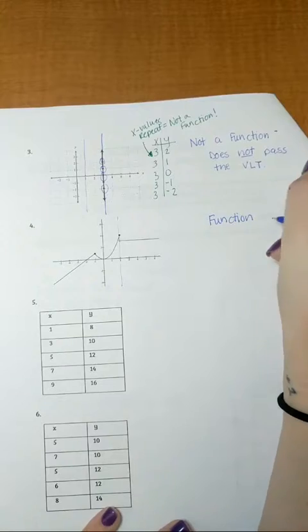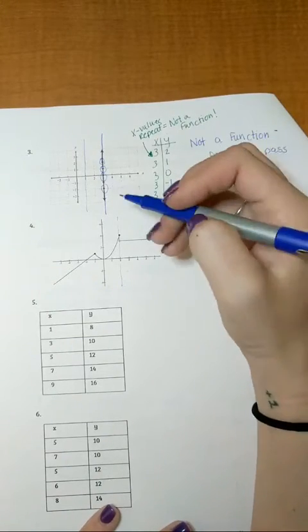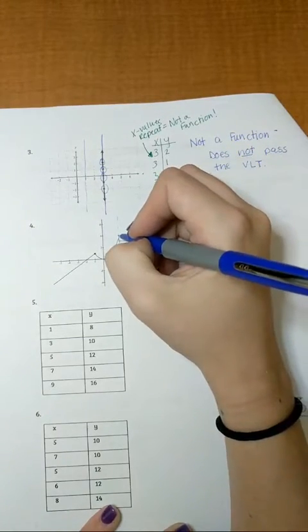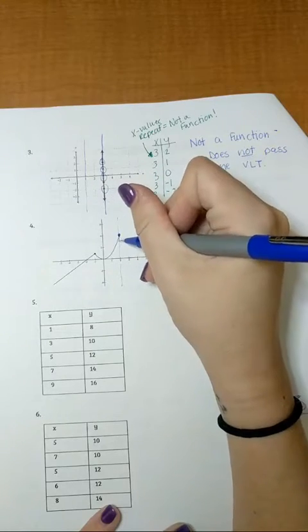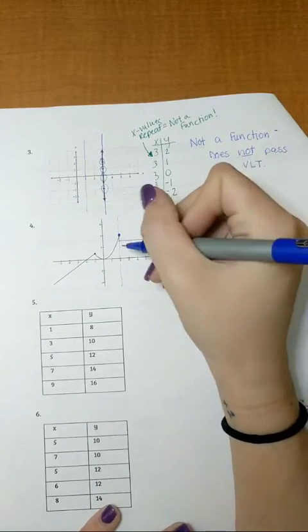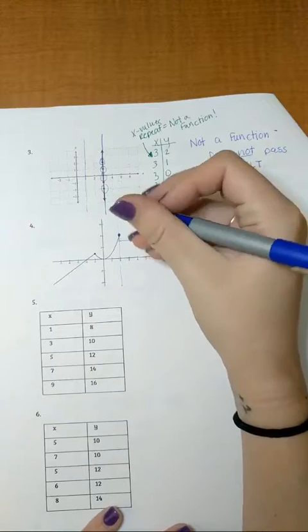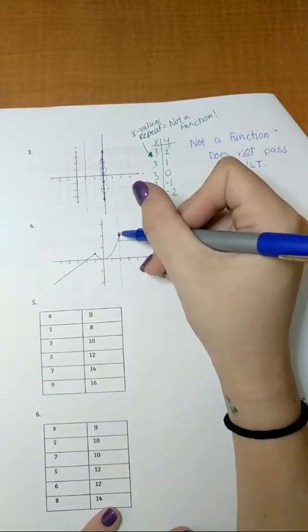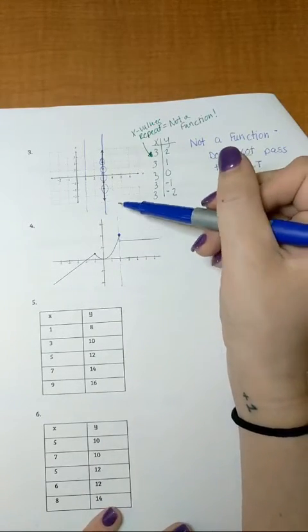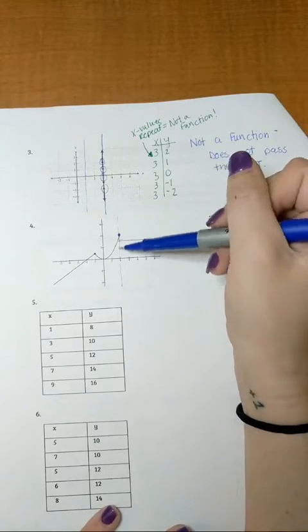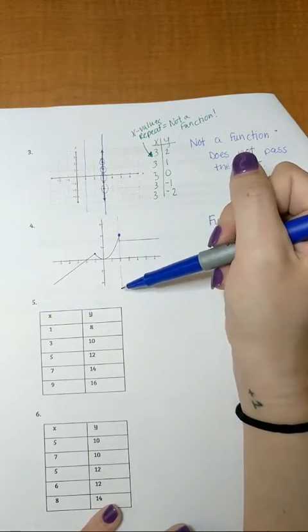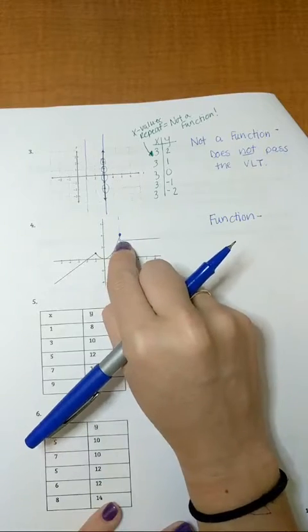Well, let's talk a little bit more about this for a second. We have this point here and then this open point, which means that it doesn't exist right there. This is called a jump discontinuity, which you'll talk a lot more about in Algebra 2. But that makes this still a function because it's not occurring right there.